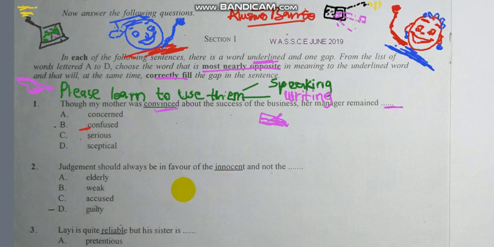So the instruction says, in each of the following sentences, there is a word underlined and one gap. From the list of words lettered A to D, choose the word that is most nearly, not exactly, most nearly opposite in meaning to the underlined word and that will at the same time correctly fill the gap in the sentence.